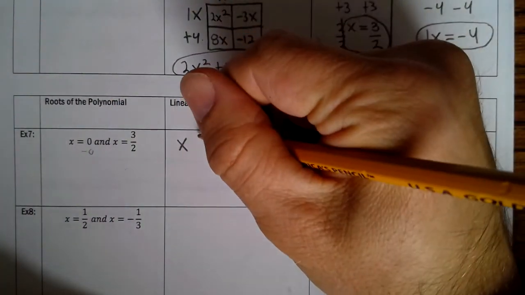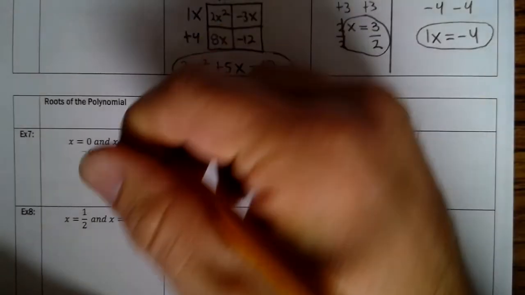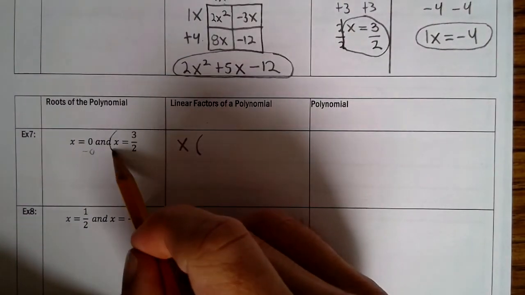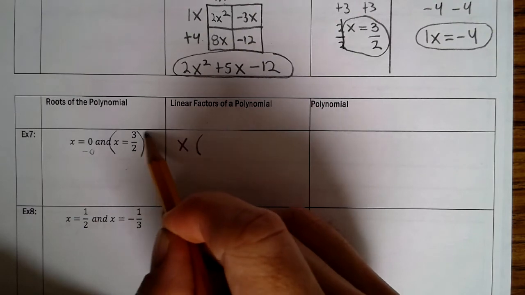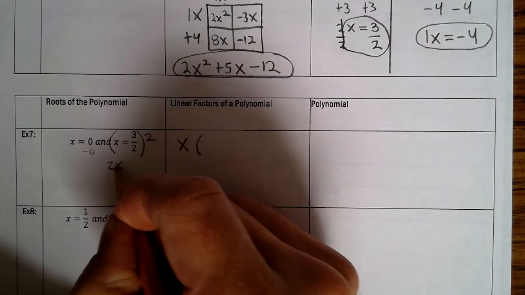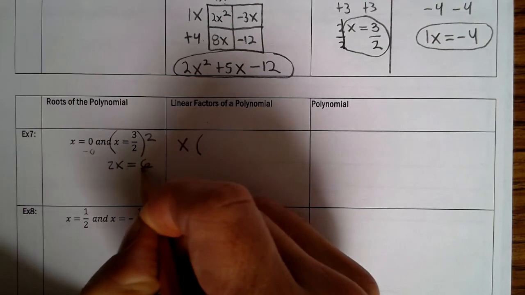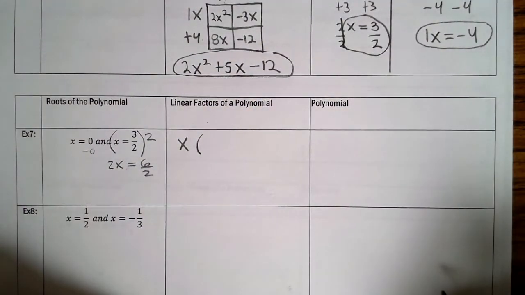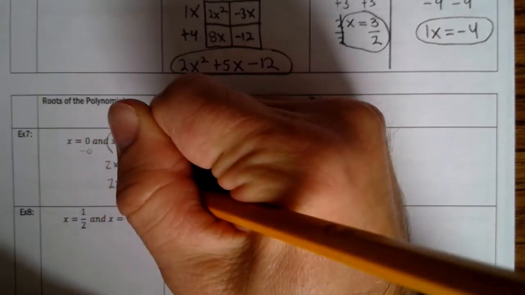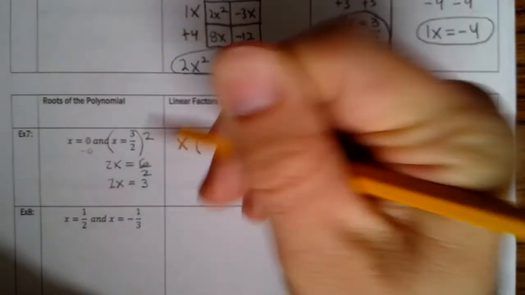We need to multiply both sides by 2. So then you get 2x equals 6 divided by 2, which is 2x equals 3. And we need to subtract 3 from both sides. So now we have 2x minus 3.